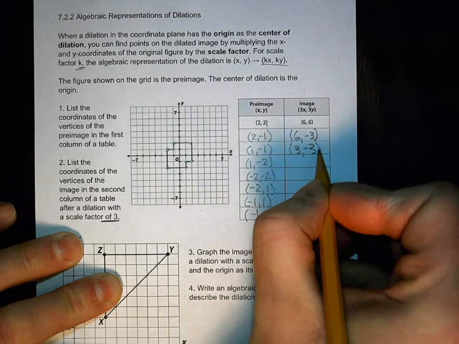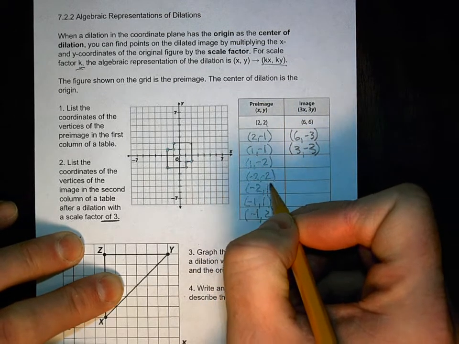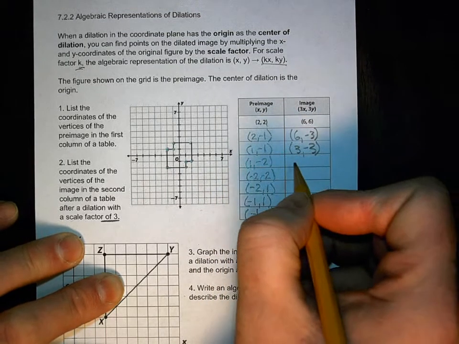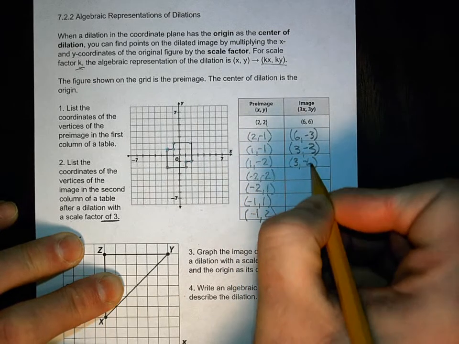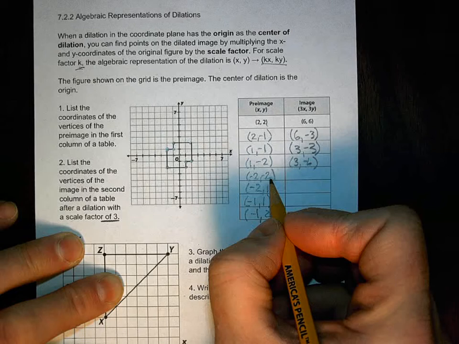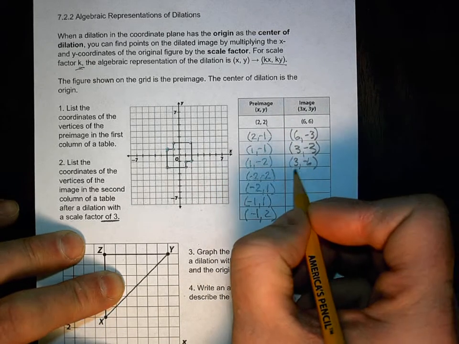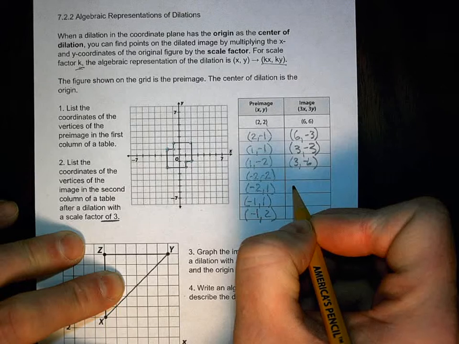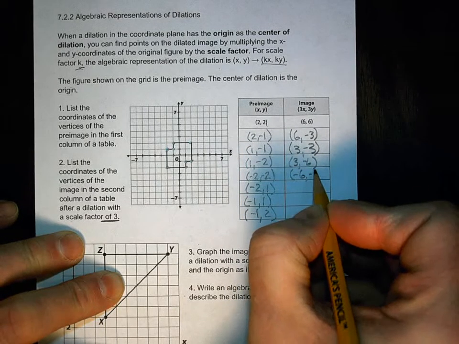Very good. Joshua, 1, negative 2, multiplied by a scale factor of 3. 3, negative 6. Very good. Jason, negative 2, negative 2, multiplied by a scale factor of 3. Negative 6, negative 6.